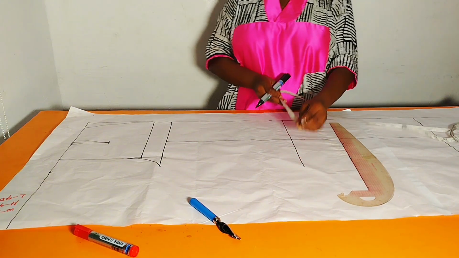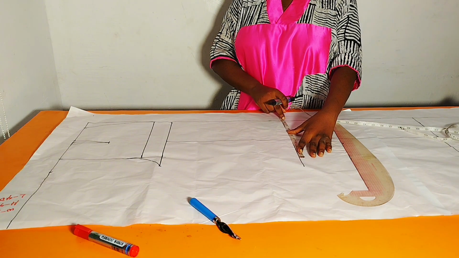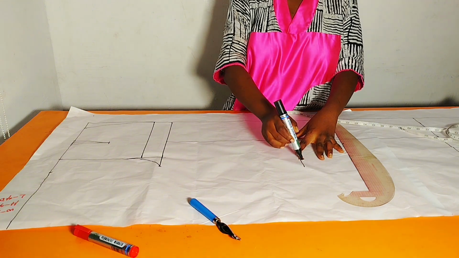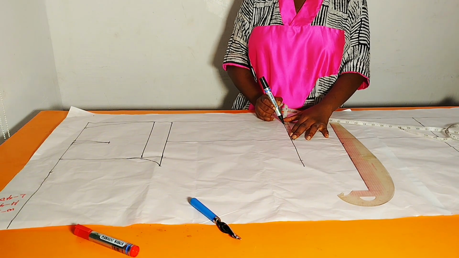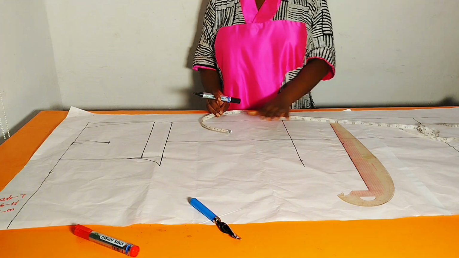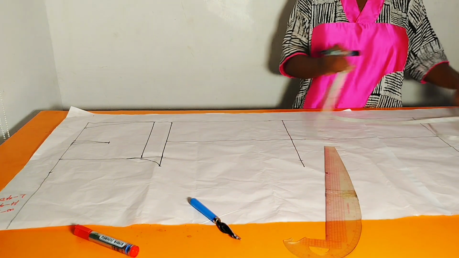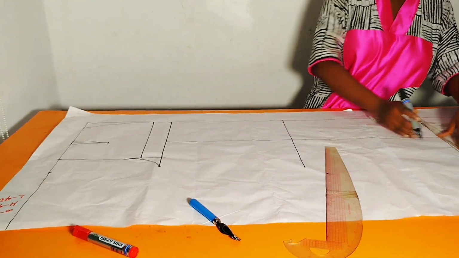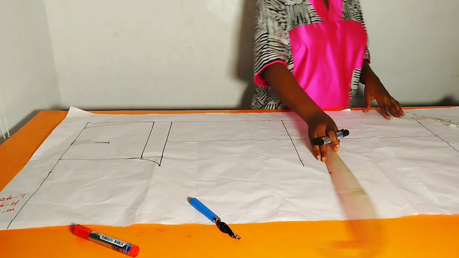Whatever your new measurement is, that is what you will input here. For me, my new measurement is 20. So here I will have 5 and here 5. Because this is a basic trouser pattern, whatever I have here is what I will input at the M line also. So at the M line also I'll input 5 and 5 here too, and I'll connect it.